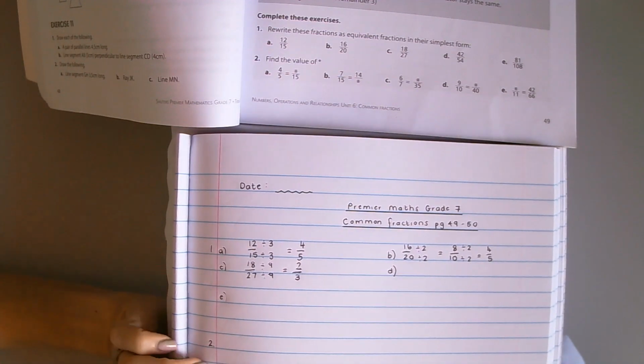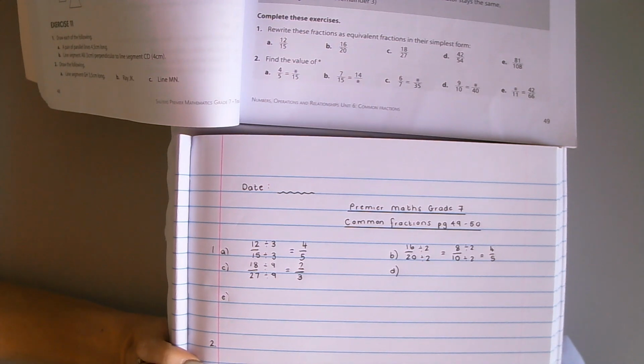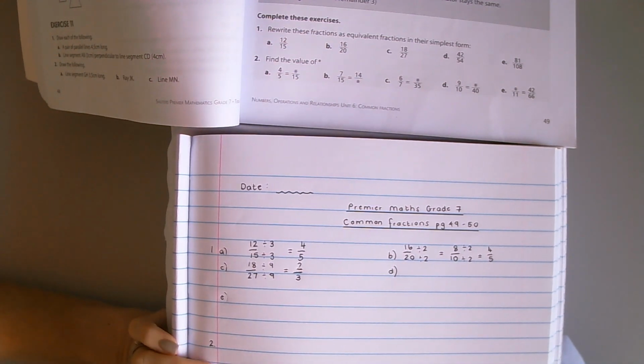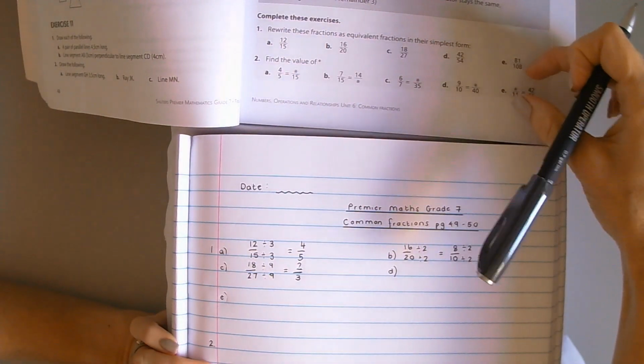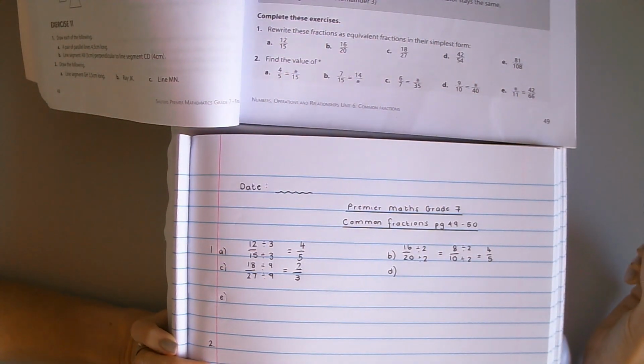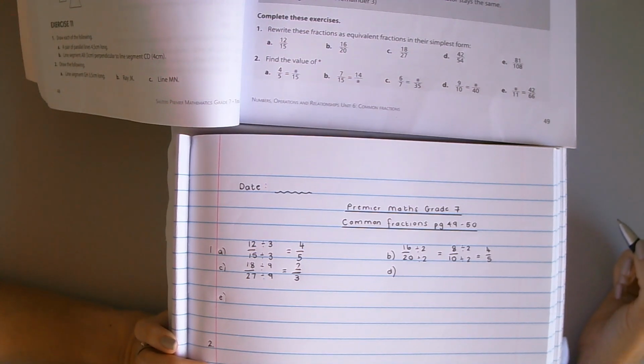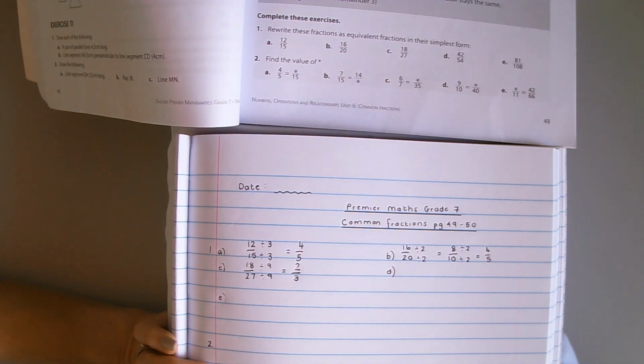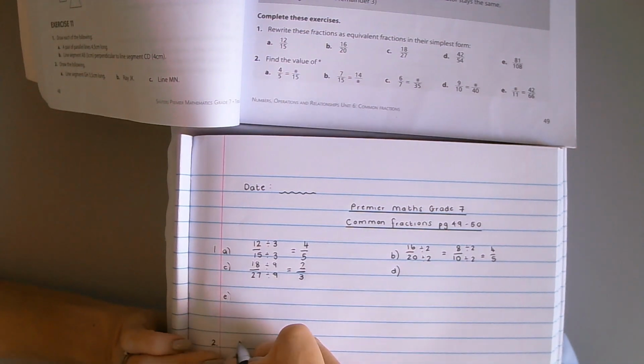Okay, and 2 says find the value of the asterisk. So the asterisk is like a little star. Okay, I want you to write the whole thing out. So I know it sounds like a lot of work, and I know kids don't like having to write down extra stuff that they don't really want to write out. But this is important. Okay, so it is very important you write this out.